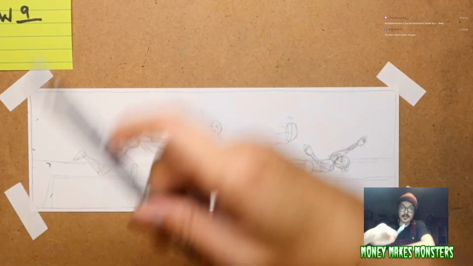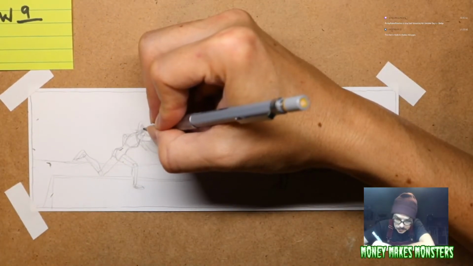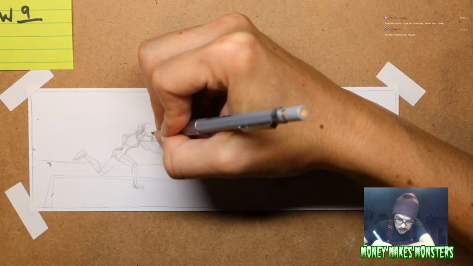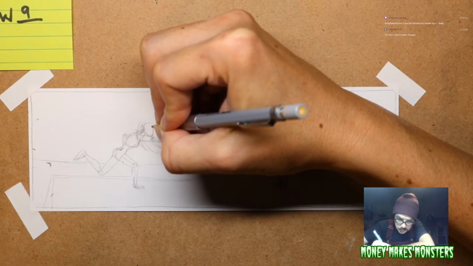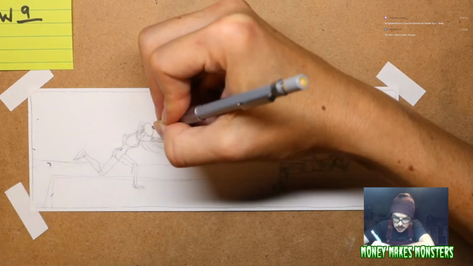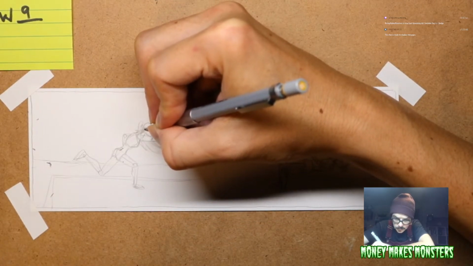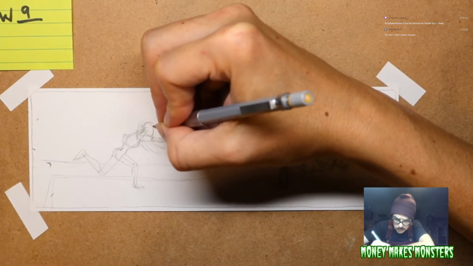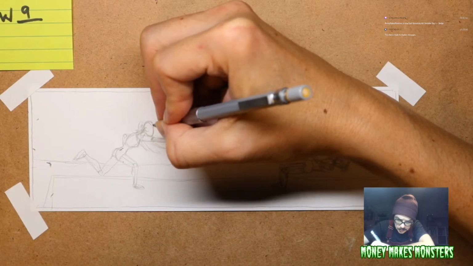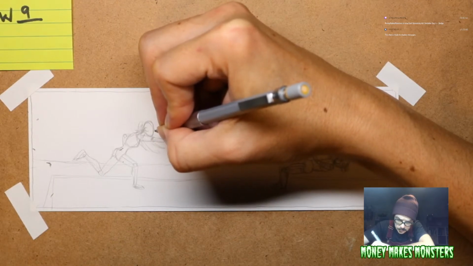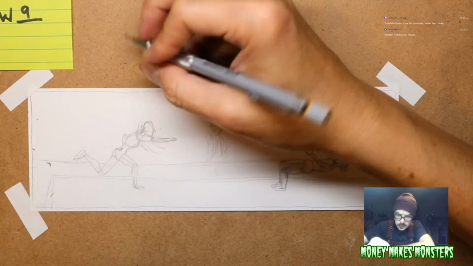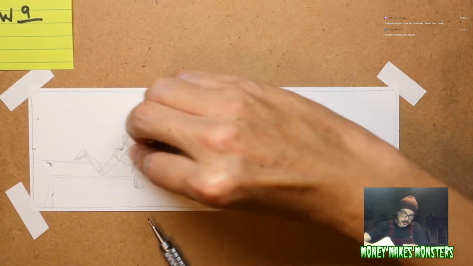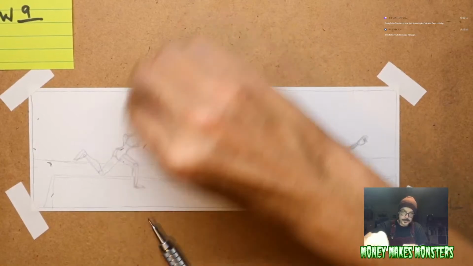Oh man, these micro drawings. They're good because they can conceal a lot. You could really draw something quite small. Oh, now I can't get her face right. Dang it.